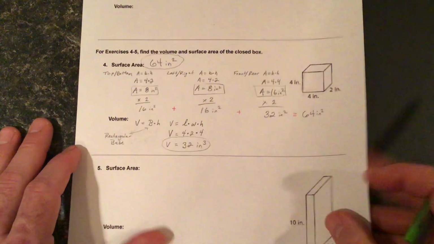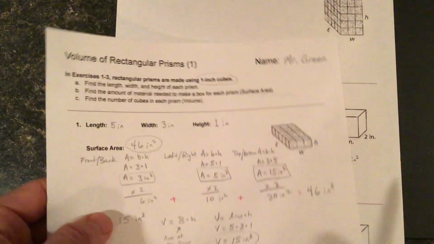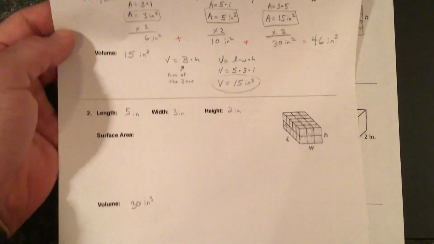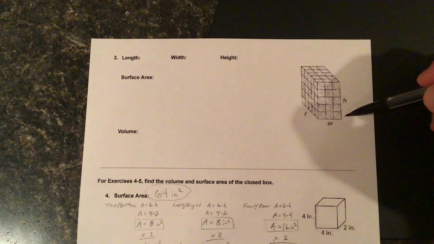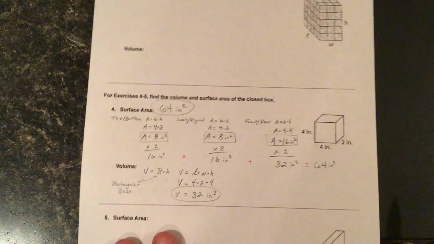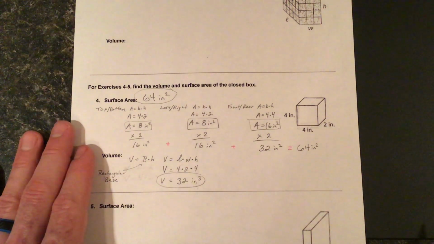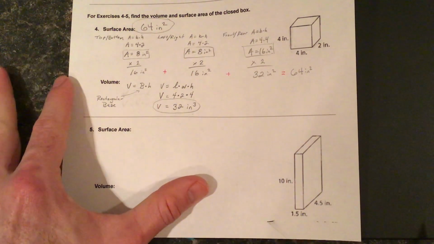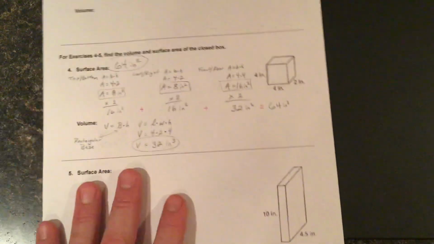Okay, so then you'd have one more to do on your own. Number 1 we did together here. Number 2, I gave you some hints on, but you need to find that surface area. Number 3, you're going to be doing all on your own. But it still has the 5 by 3 base, so it's still working off the same model. It's just stacking them a little bit higher. Number 4, we gave you there. Hopefully you can copy down that work. Keep it nice and neat and organized. And then number 5, you'll have to do on your own as well. Same kind of idea, though. Okay? Good luck with volume of rectangular prisms.